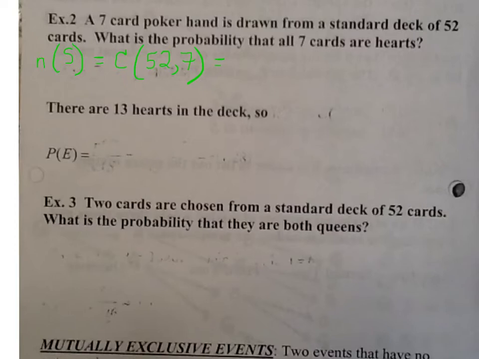If I do a combination, 52 cards choose 7, I get 133,784,560 for the number of elements in my set. Now, if I only want to focus on the probability of 7 cards all being hearts, I want to talk about just the hearts. If there are 13 hearts in the deck, the number of elements in what I want to happen, that they're all hearts, would be, once again, a combination, doesn't matter what order, of 13 hearts, and I want to choose 7. Okay?